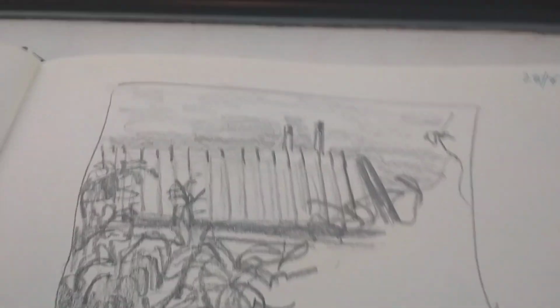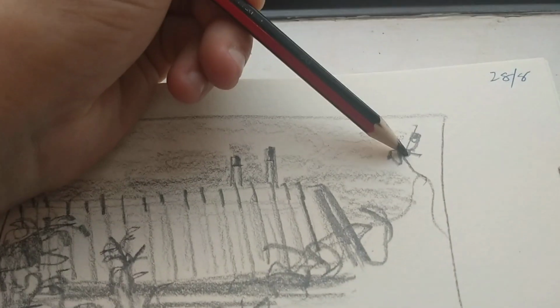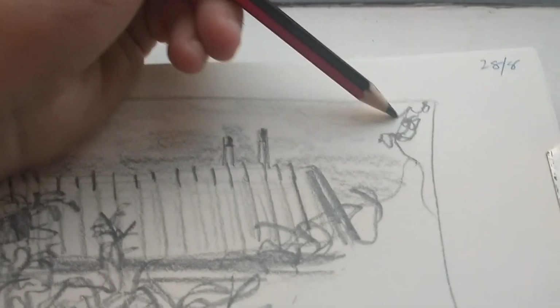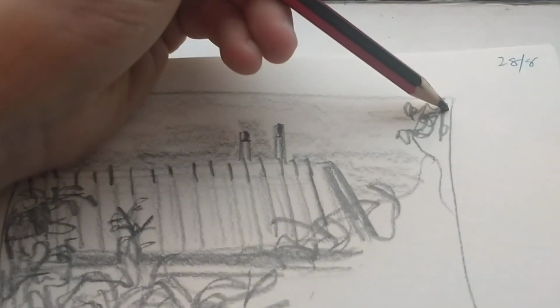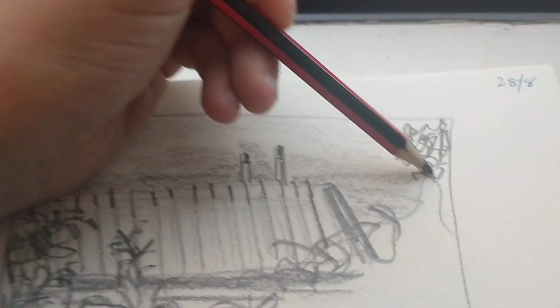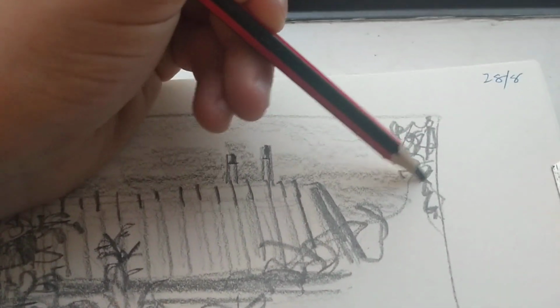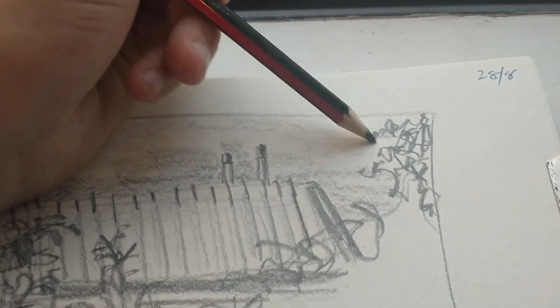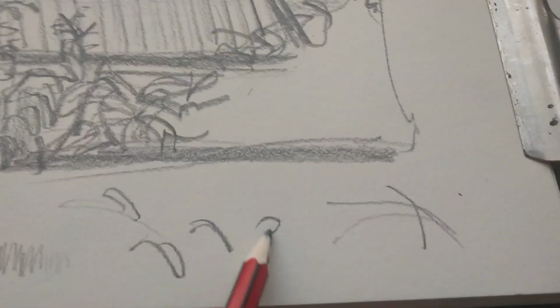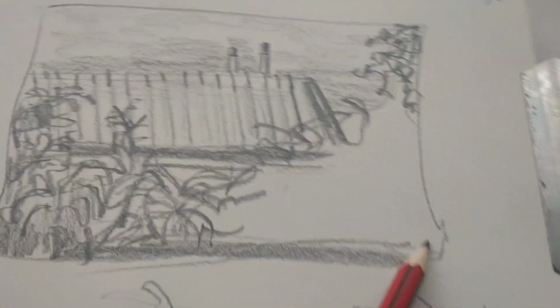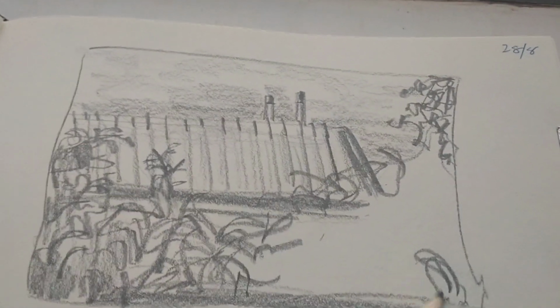I'm just doing smaller scribbles, like more circular scribbles. So the plants each have their own unique scribble pattern that you can kind of point out, and so these are more, and these ones are more circular scribbles. So yeah, lots of different types of scribbles.